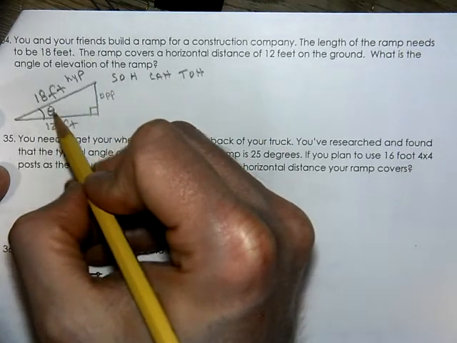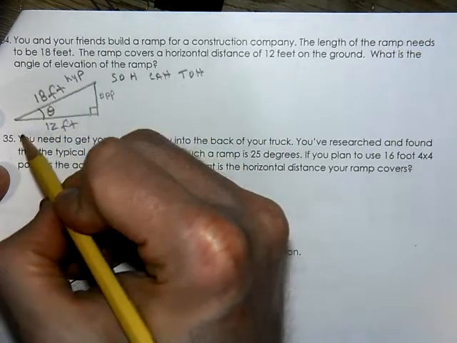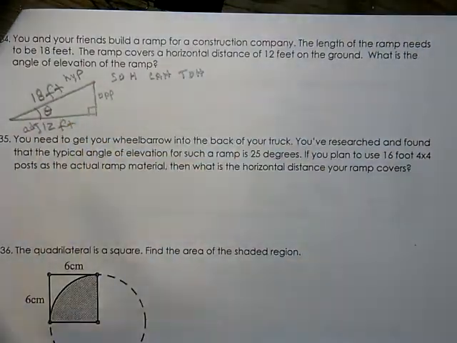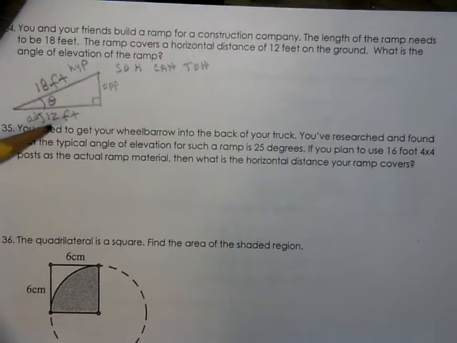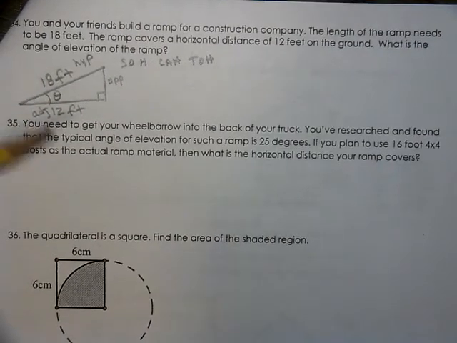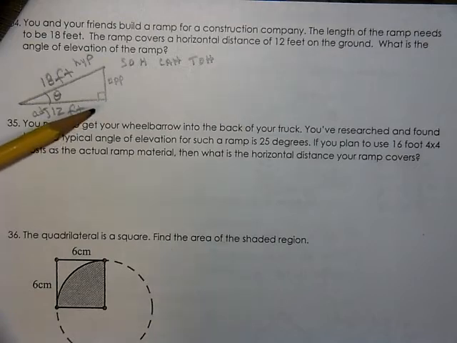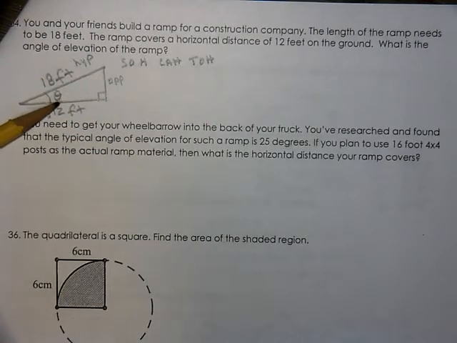The leg next to the angle we're working with is the adjacent side. So if you notice here, we know about the adjacent, we know about the hypotenuse. We don't know anything about the opposite. We're not looking for the opposite. We're looking for the angle of elevation. From a horizontal, that's the angle that looks upwards, angle of elevation.